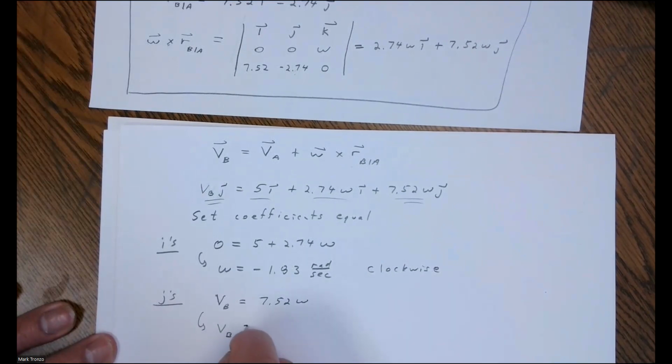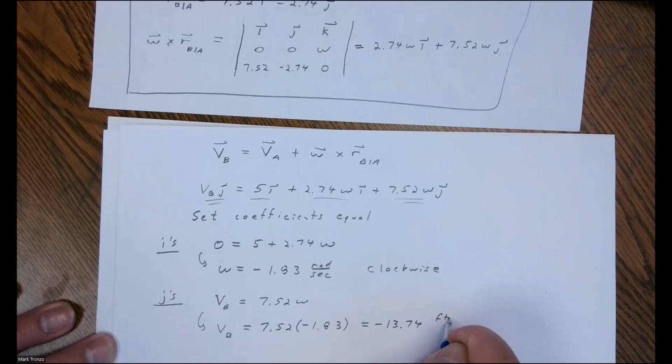And then VB is going to be equal to 7.52. We just found the omega, 1.83. This was negative. 13.74 feet per second, like that.